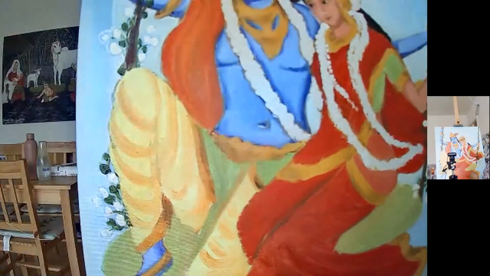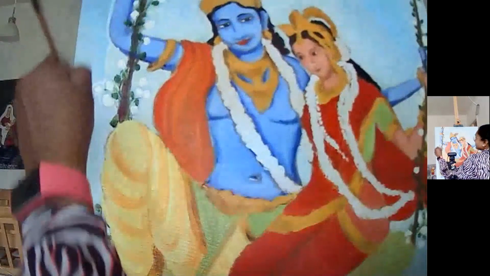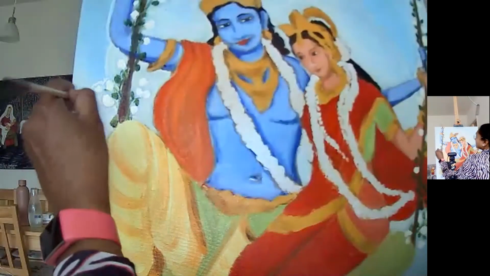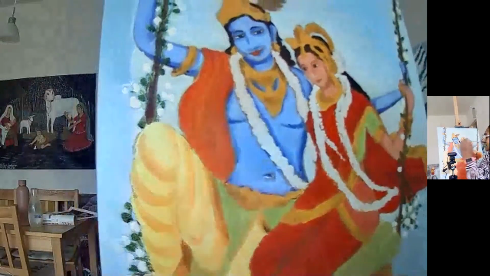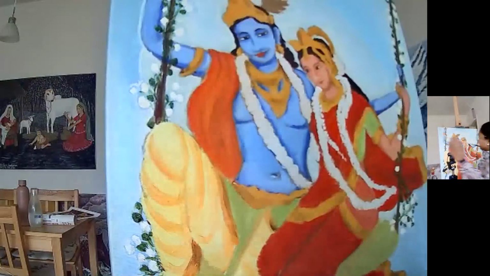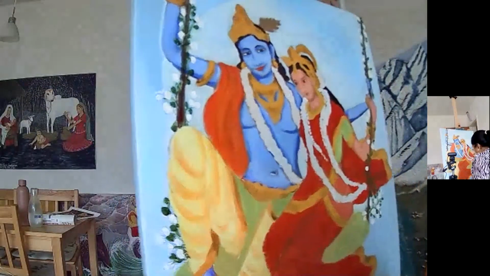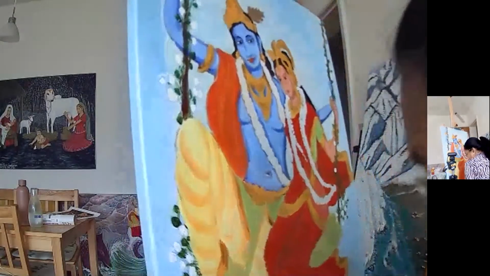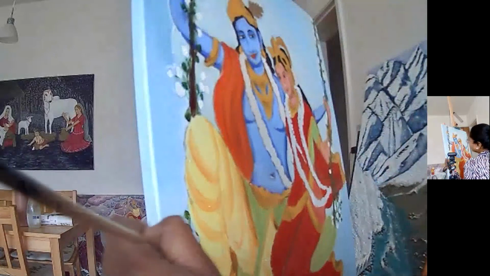Moving the camera again. Now we are going upwards, very close to Krishna's elbow, moving the canvas ever so slightly because I also want to do the parallel sides. It's also another thing that we need to remember.